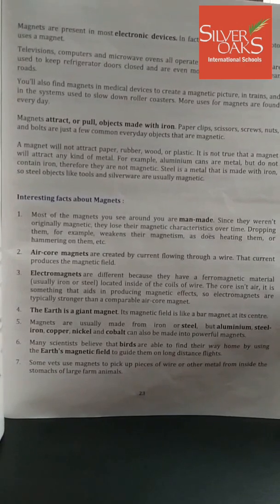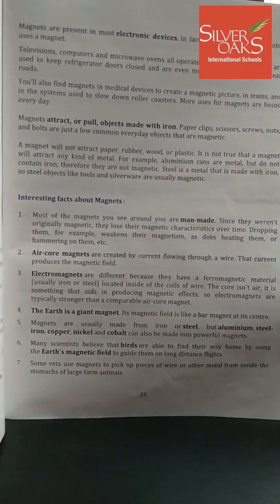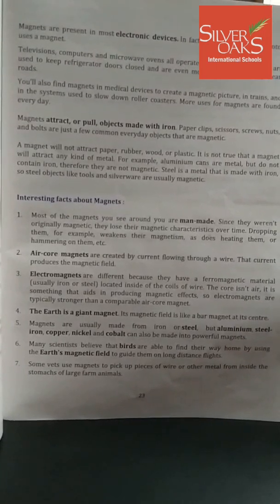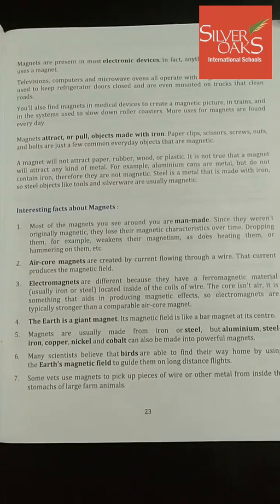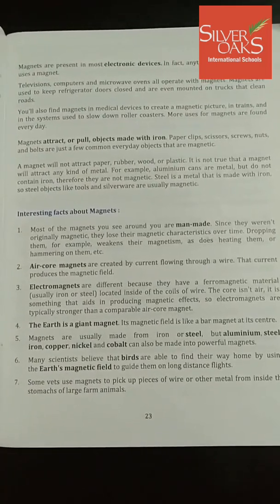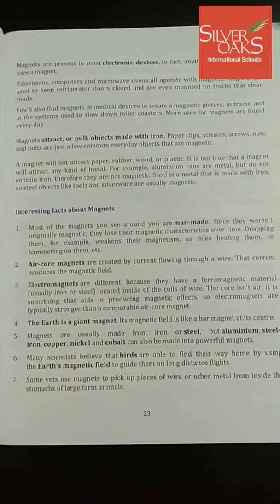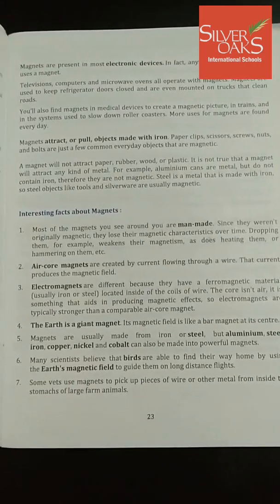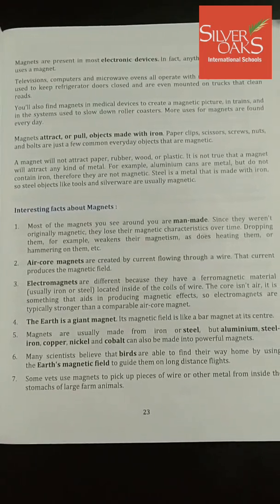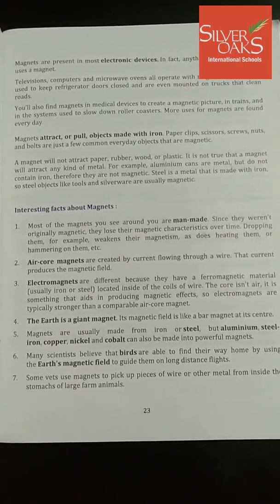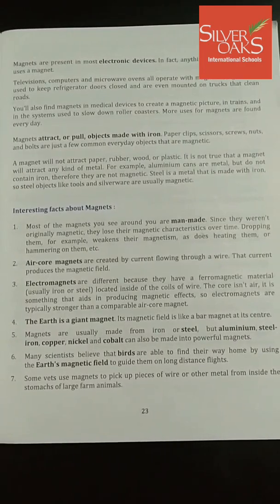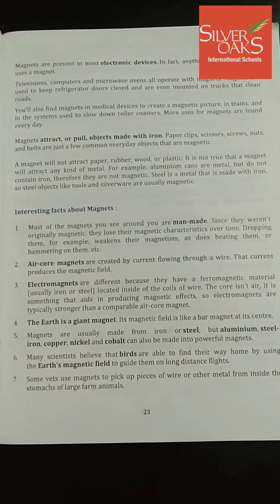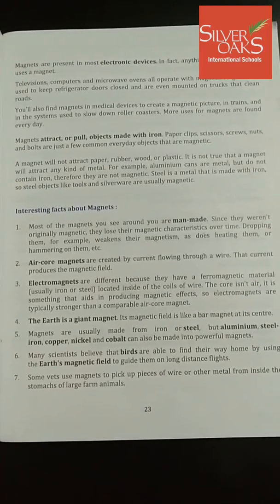Steel is a metal that is made with iron. So, steel objects like tools and silverware are usually magnetic. Interesting facts about magnets. Most of the magnets you see around you are man-made. Since they weren't originally magnetic, they lose their magnetic characteristics over time. Dropping them, for example, weakens their magnetism, as does heating them or hammering on them, etc.